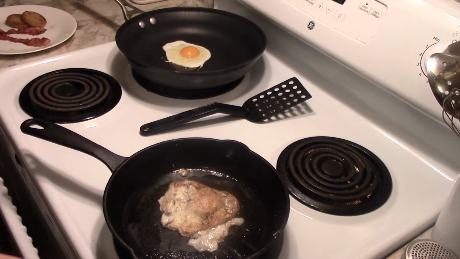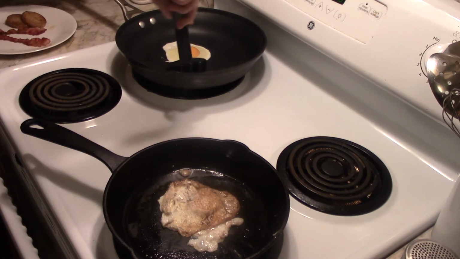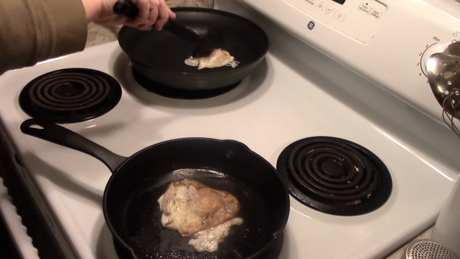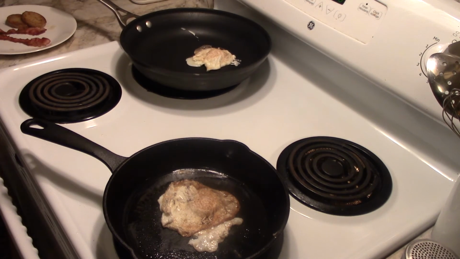Okay. Now, this one has to be flipped with plastic, so we get that. Okay, that one doesn't actually look too bad. The bacon fat is helping. Okay.